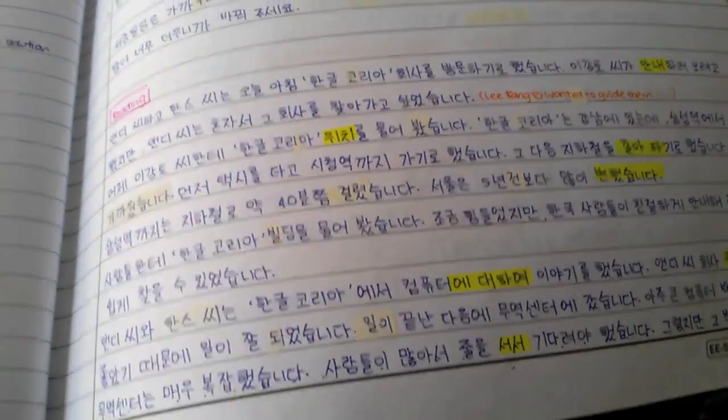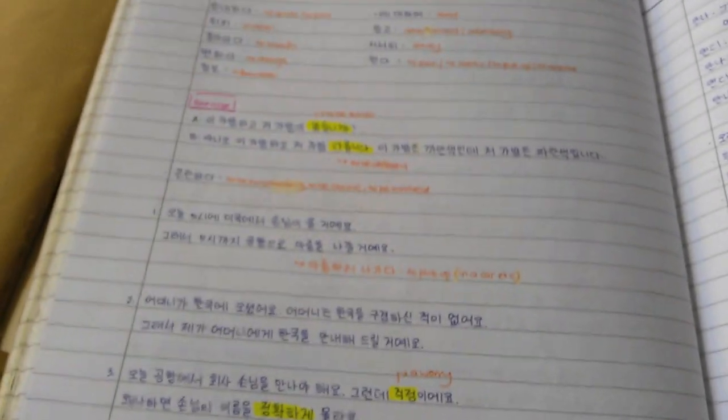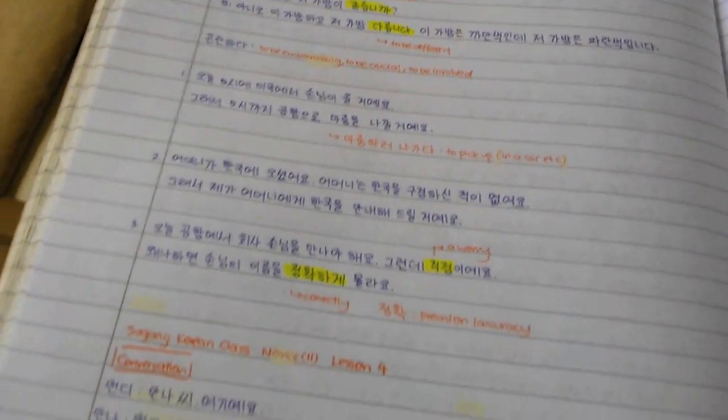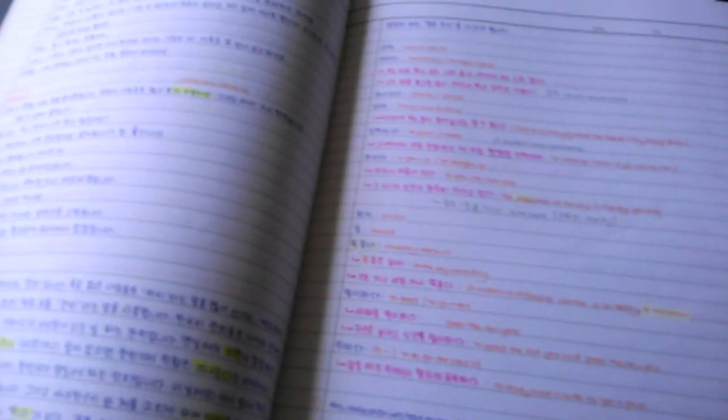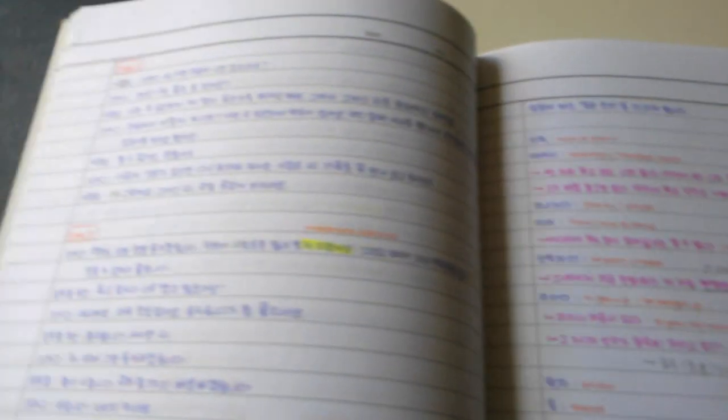My god, now that I go back to seeing my notebooks, I can't believe that I actually wrote all this down, you know. It's how much time and effort I spent on Korean. Yeah, so that's about it. That's the first notebook, and then everything is kind of similar, I guess.